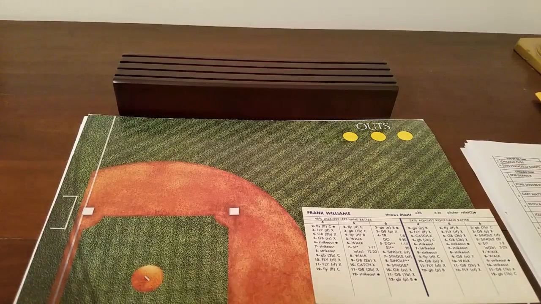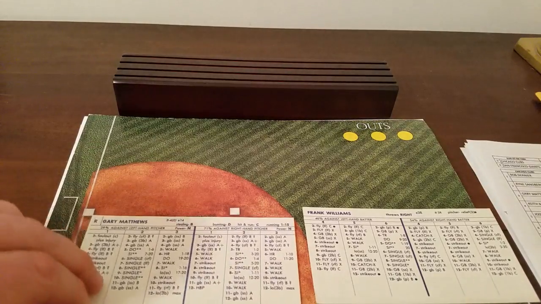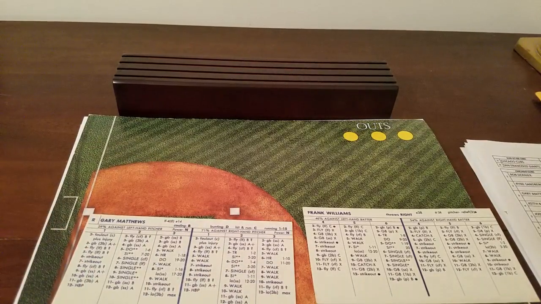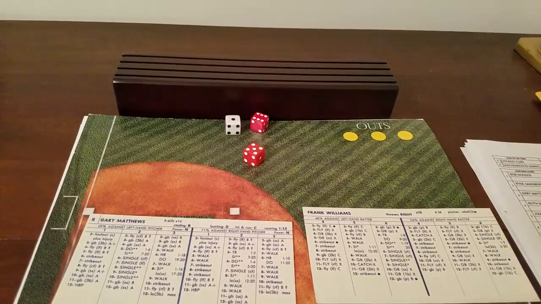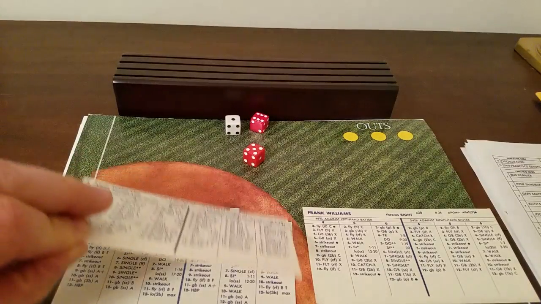And up for the Cubbies is the Sarge, Gary Matthews. He will lead off here in the 5th against Frank Williams. 1-11 is a ground ball to short. 1 away. That'll bring up Keith Moreland, first baseman.